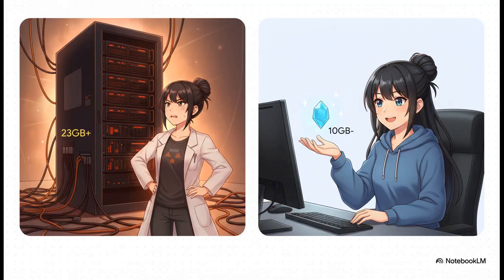And here's where it gets really crazy. Look at these numbers. This is straight from NVIDIA. A model that needed more than 23 gigs of VRAM running in FP16, that's just not going to happen on most home PCs. Well, with FP4, that same model shrinks down to less than 10 gigs. That is the difference between impossible and let's do this. You can literally run things on your desk that used to require a server rack.